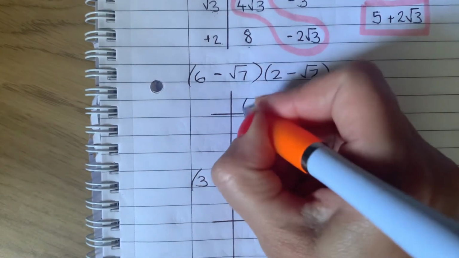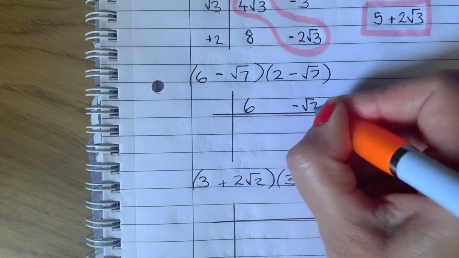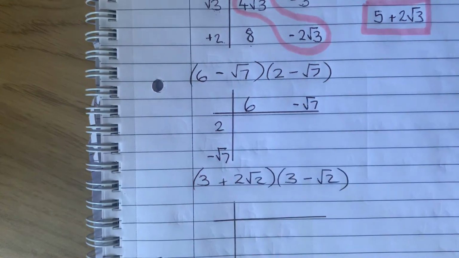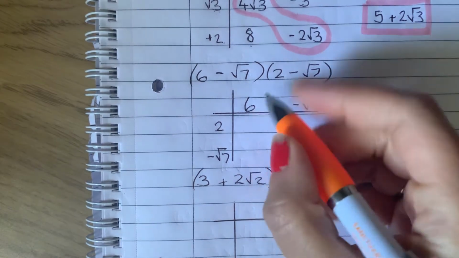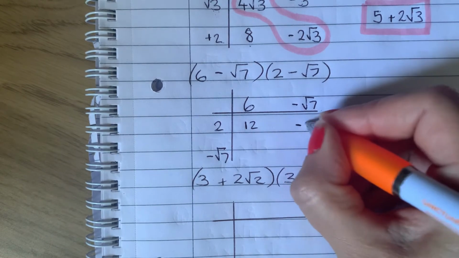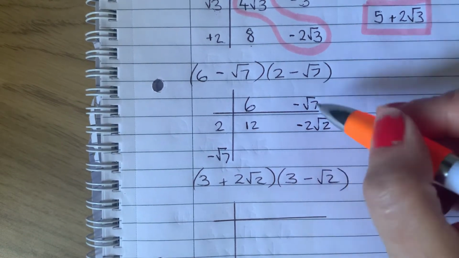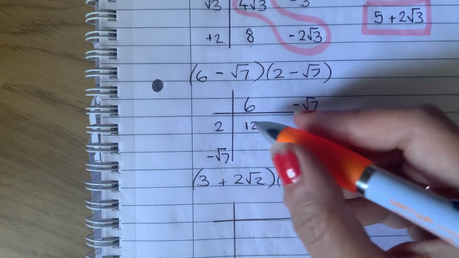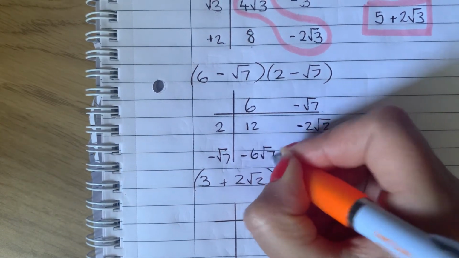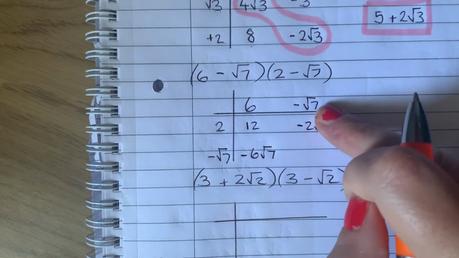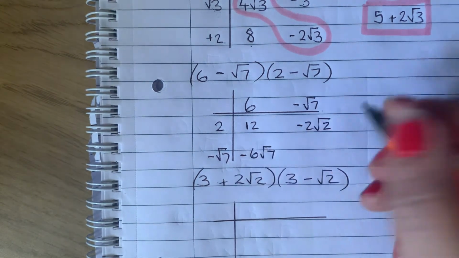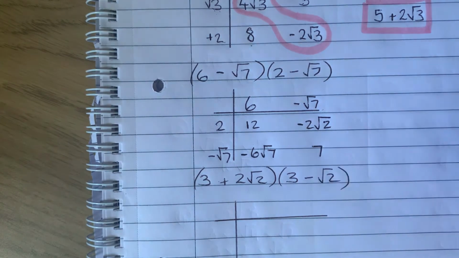So 6 and minus root 7 and 2 and minus root 7. I've got two negatives here. 2 times 6 is 12. 2 times minus root 7 is minus 2 root 7 because a positive times a negative makes negative. 6 and minus root 7 is minus 6 root 7. And negative root 7 times negative root 7, well, root 7 times root 7 is 7, and a negative times a negative is a positive, so that will simply be 7.